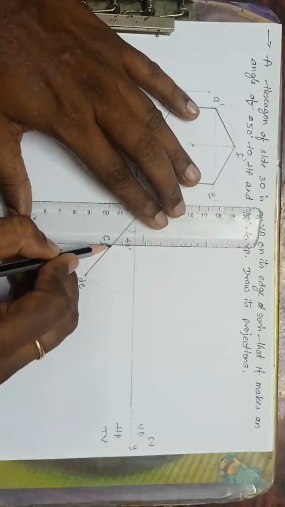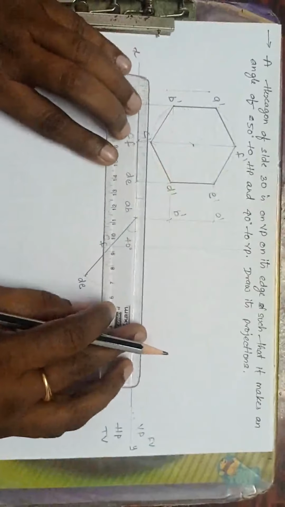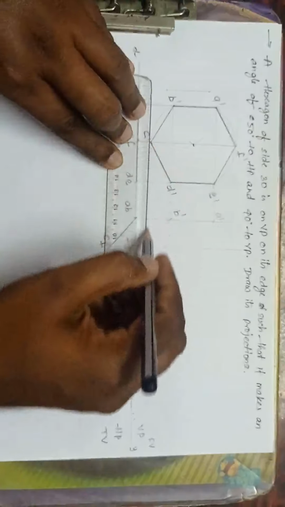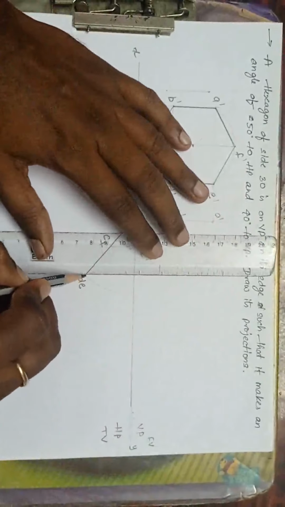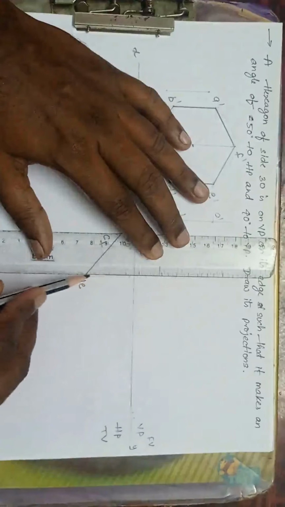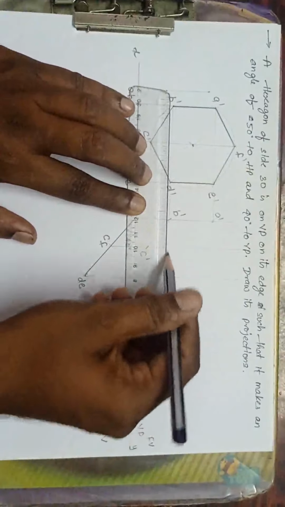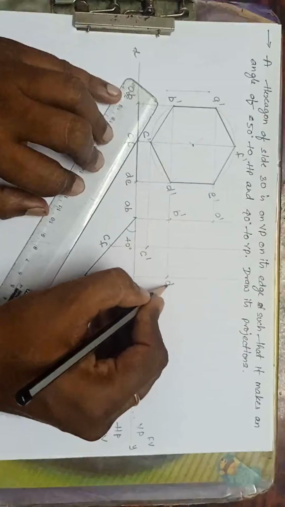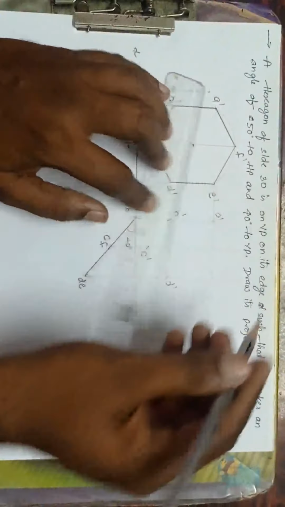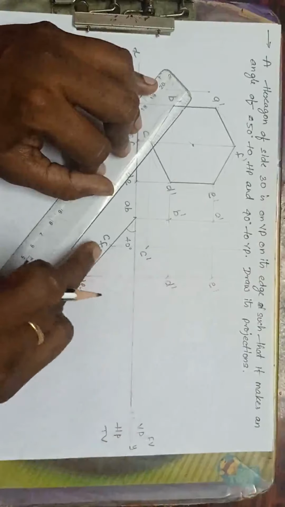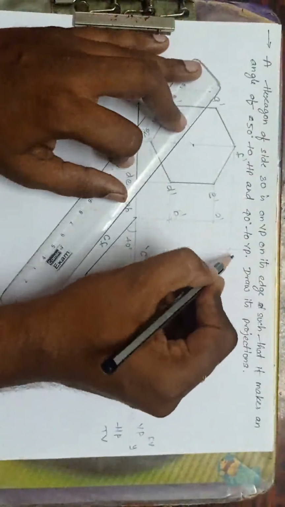Next, from C, I have to draw the perpendicular line. Okay, from here, C dash, drop the horizontal line. This is C dash. From D and E, drop the perpendicular line. Now from D, horizontal line. What is this point? This is D dash. Now from E dash, horizontal line and perpendicular line. The meeting point E dash. Now from F, perpendicular line, and from F dash, horizontal line. I'll get F dash here.